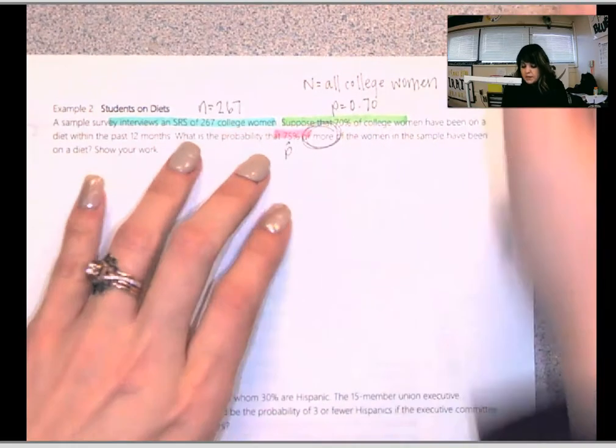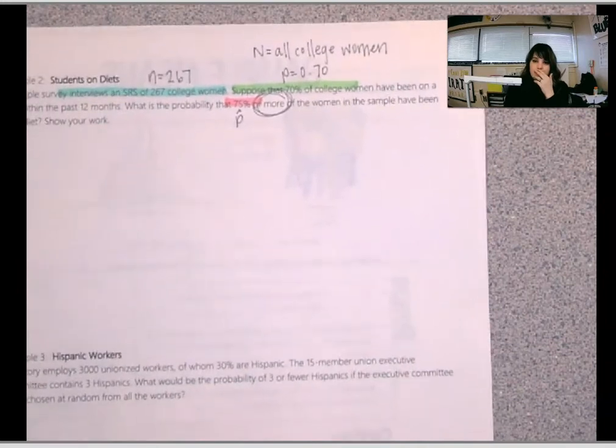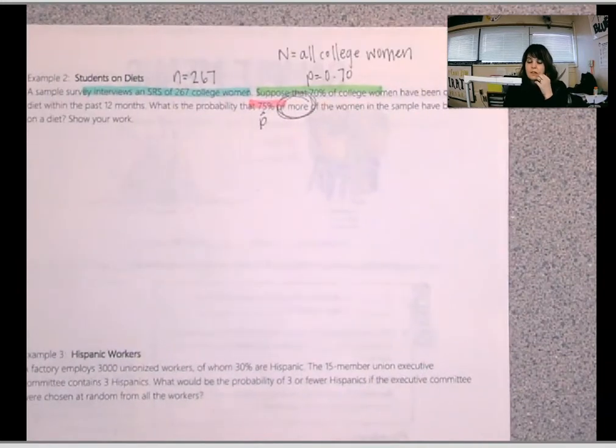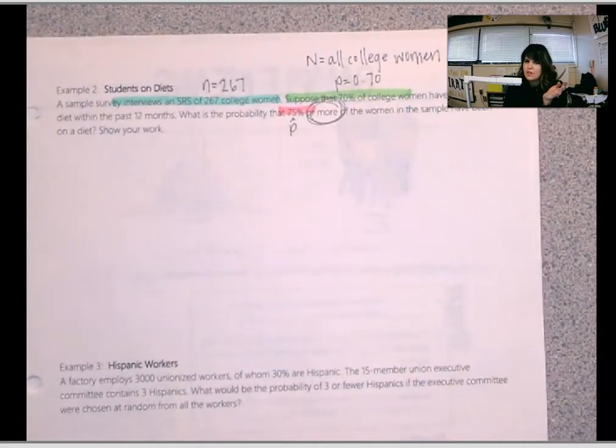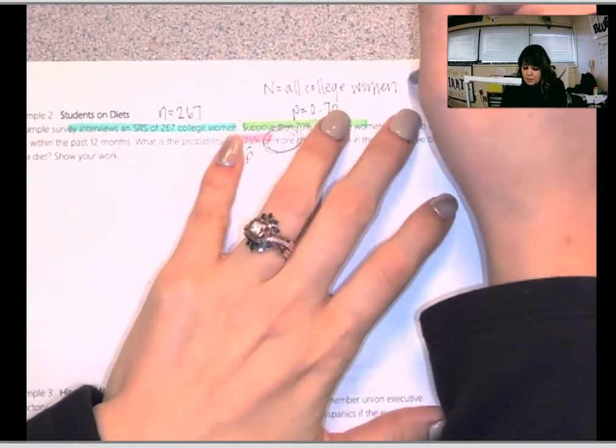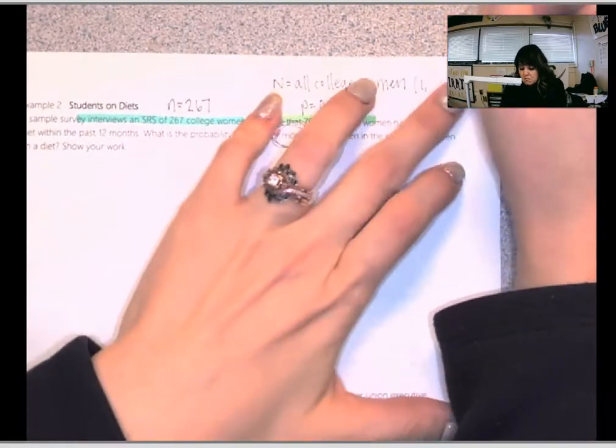So before we even get into this problem, let's think about our population size. All college women. So that's all of the college enrolled women in Utah and every other state in the United States. Maybe it even includes other countries, but I'm pretty sure it's just the United States. Is that going to be a lot of women? Yeah. That's going to be like 1 million plus, I would say.